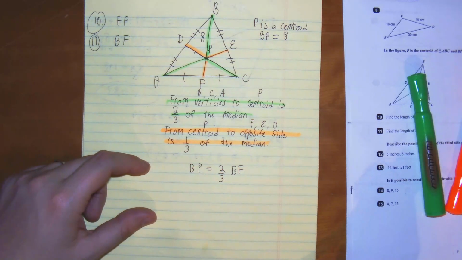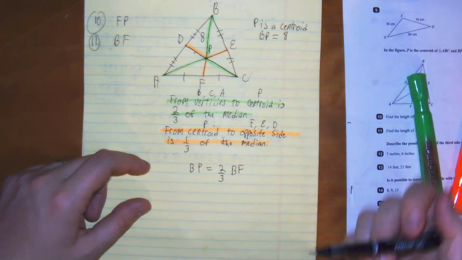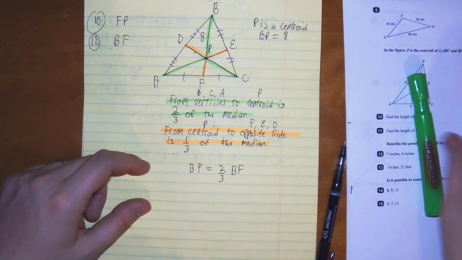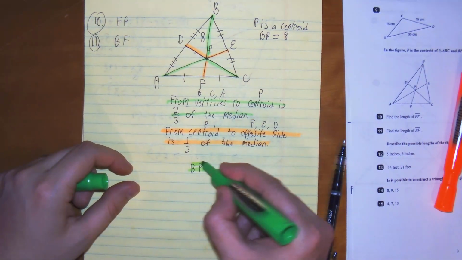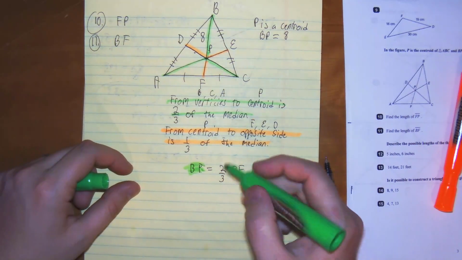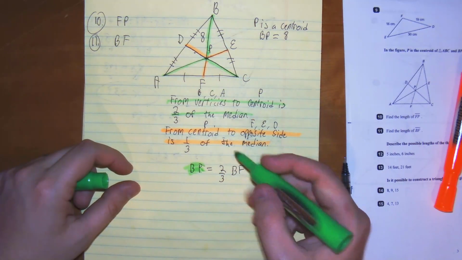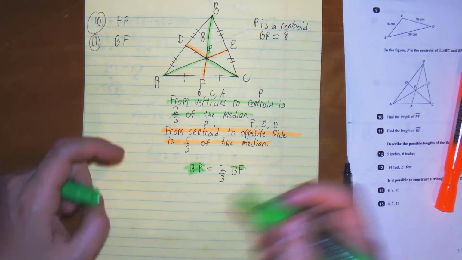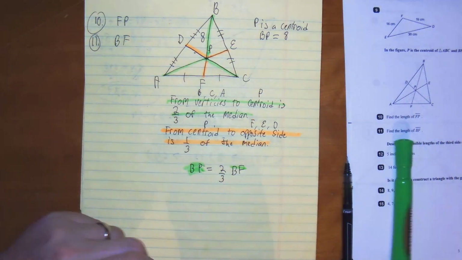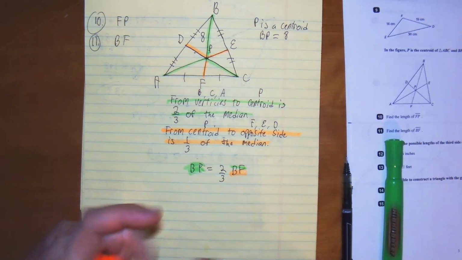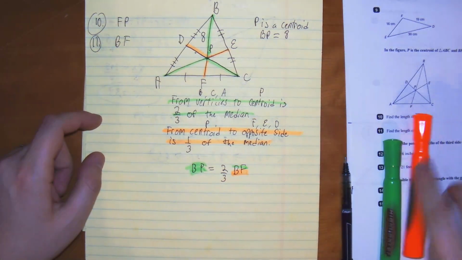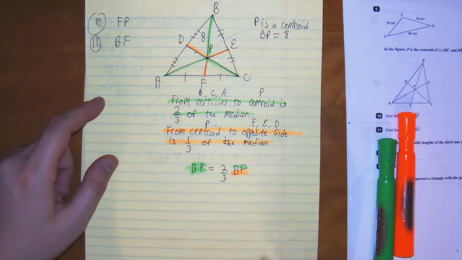So remember the median is just a line from a vertex to the opposite side. So BP is the green, and BF is both. B is the BF. Then it goes all the way to the bottom, which is going to be the orange. 2/3 plus 1/3 equals 1.